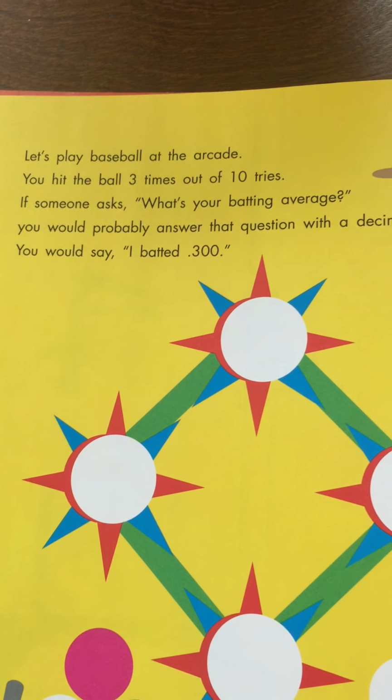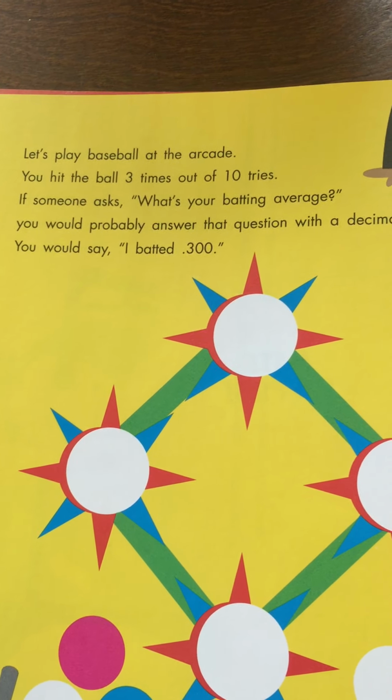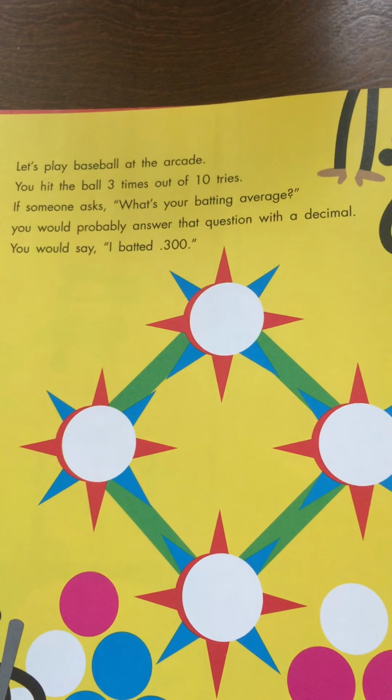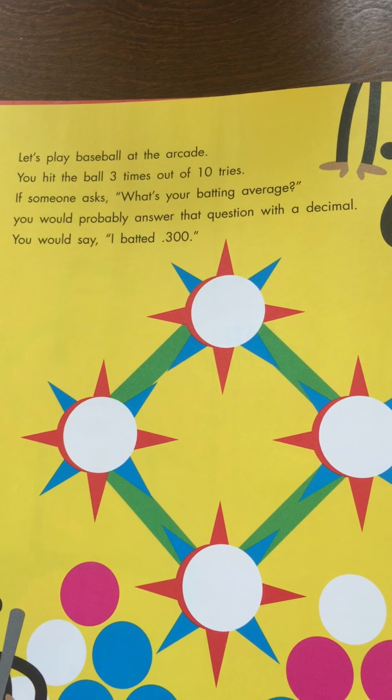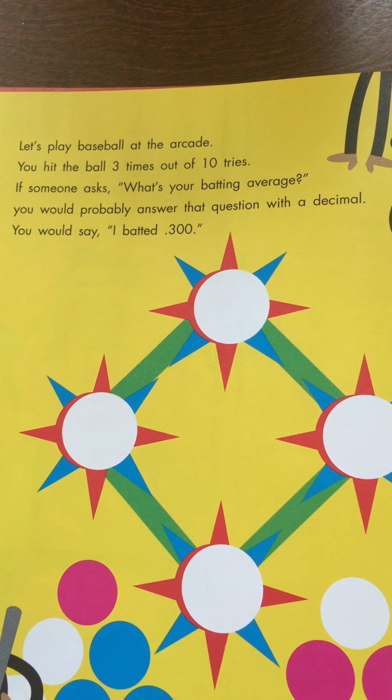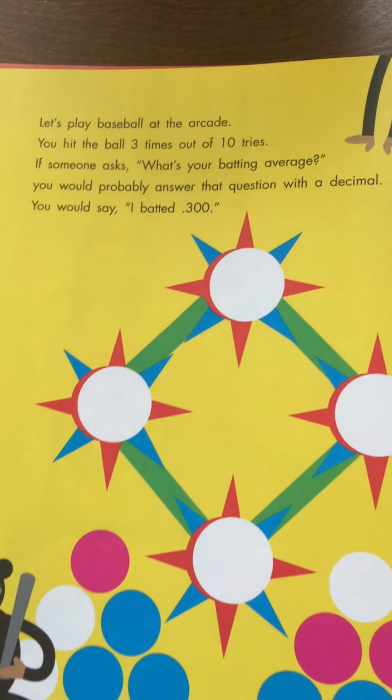Let's play baseball at the arcade. You hit the ball 3 times out of 10 tries. If someone asks, what's your batting average, you would probably answer the question with a decimal. You would say, I batted .300.